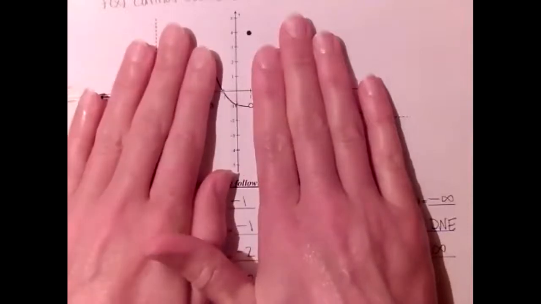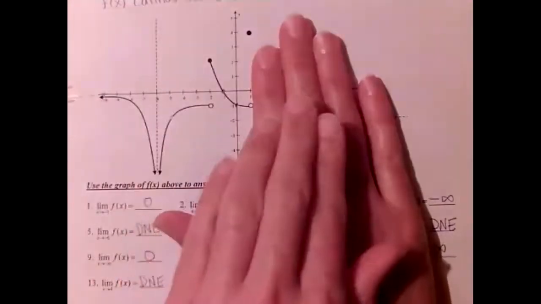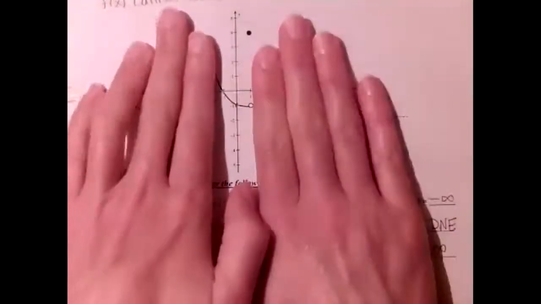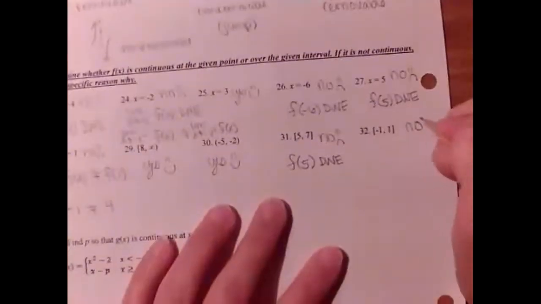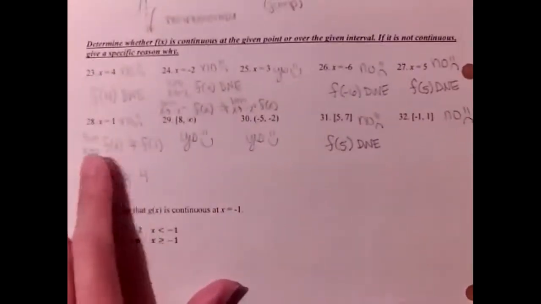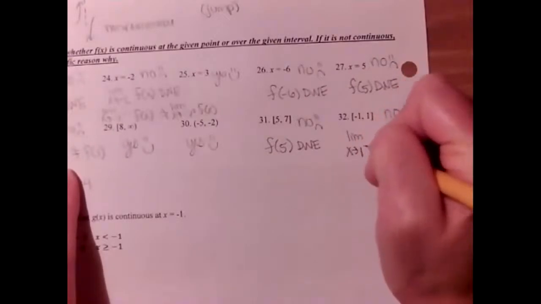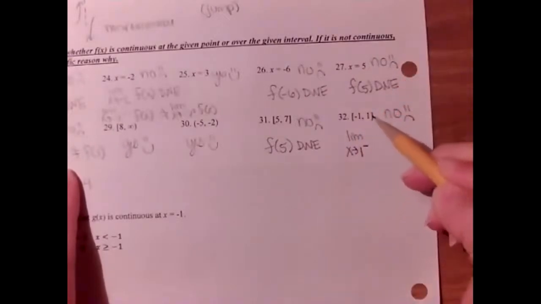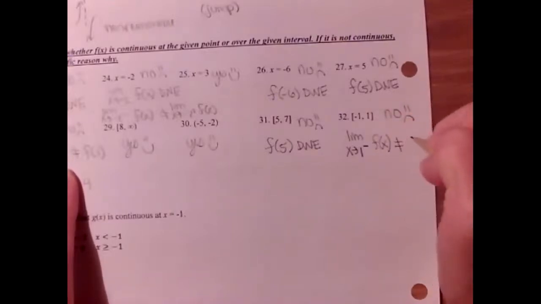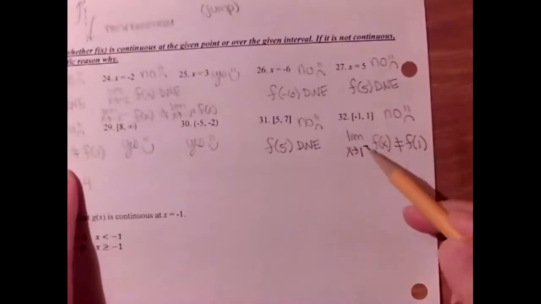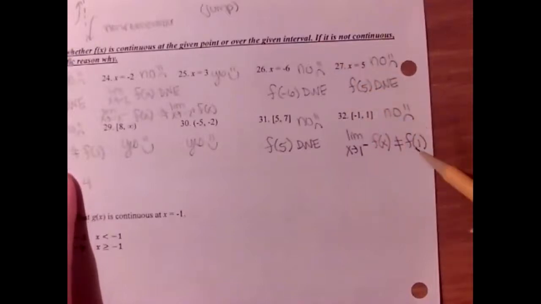We are only looking at this one little piece. So I have to approach 1 from the left. I can't approach 1 from the right because we're not looking at that. This is our interval and this is it. So this is going to be no. And again, I'm pretty much copying over this answer. I just need to include its limit as x approaches 1 from the left, again, because we are not looking at anything to the right of 1, of that function does not equal f of 1. The limit was down there at -1. The actual point was up there at 4. So they did not agree with each other.